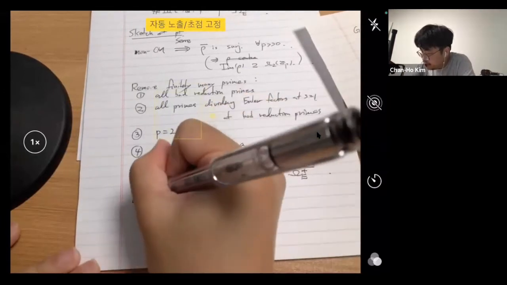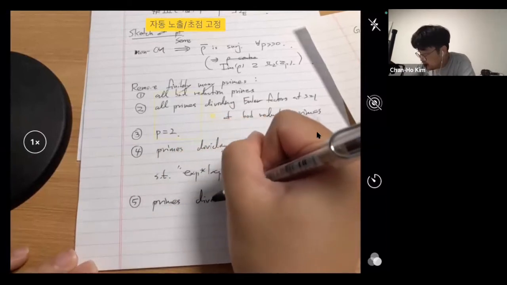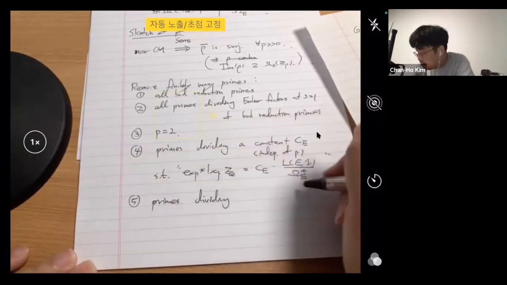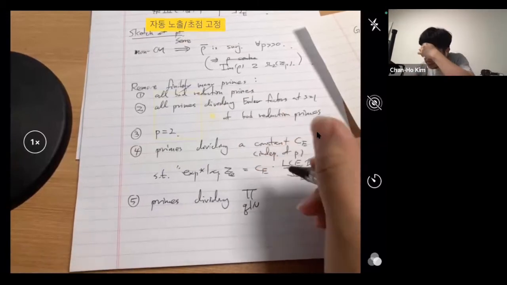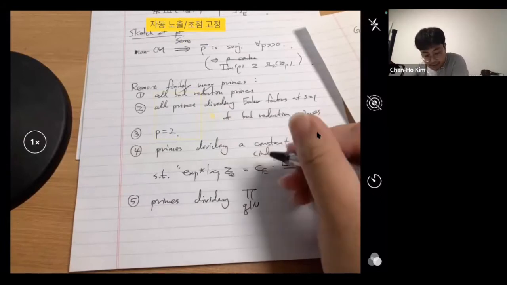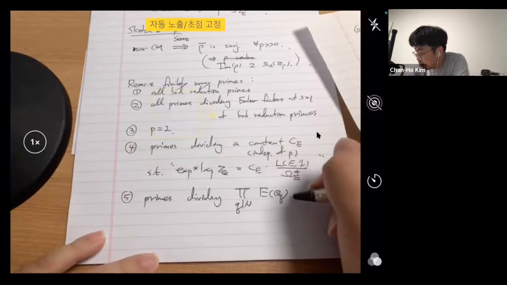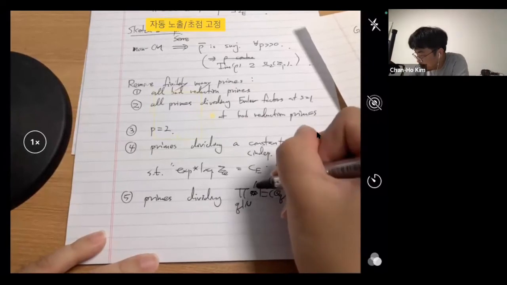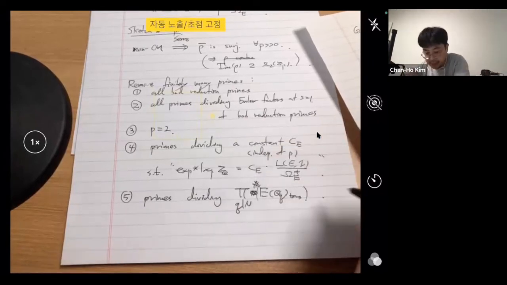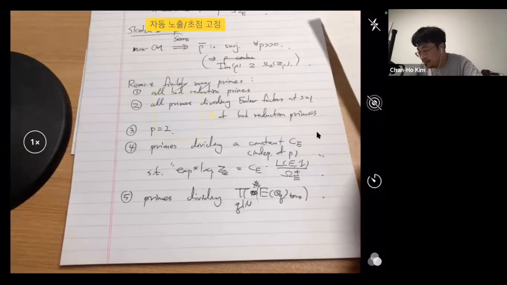And also remove all the primes q dividing the conductor, and where E(Q_q), the local points, is torsion. Okay. And all these dirty primes, if you remove them all, then we are fine.